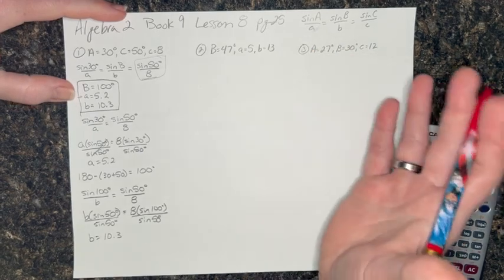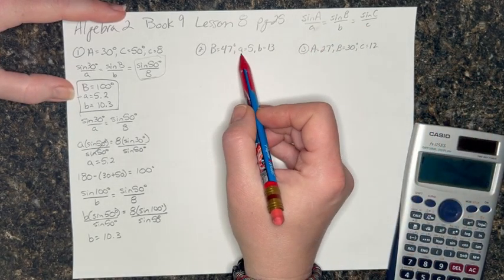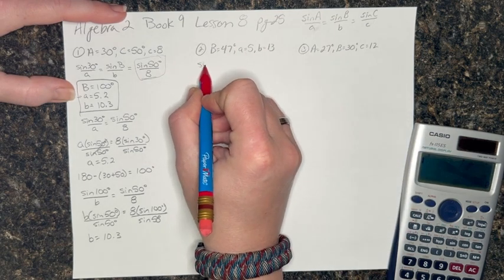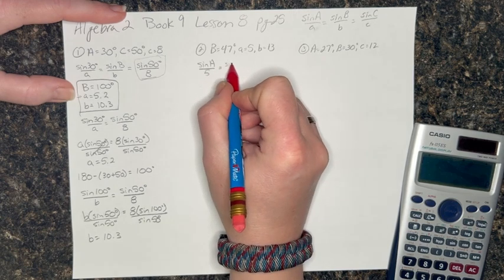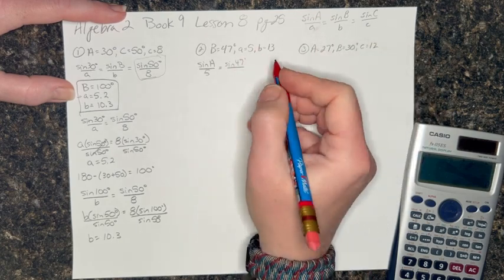Let's set up our law of sines. We have angle B is 47 degrees, side A is 5, side B is 13. So we have the sine of A over 5 is equal to the sine of 47 degrees over B, which is 13.